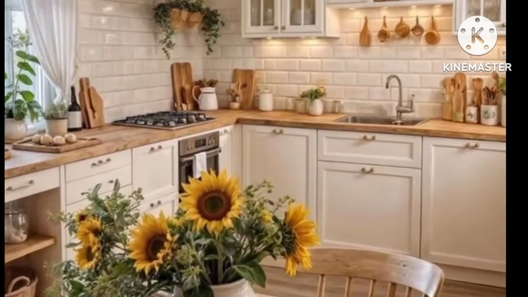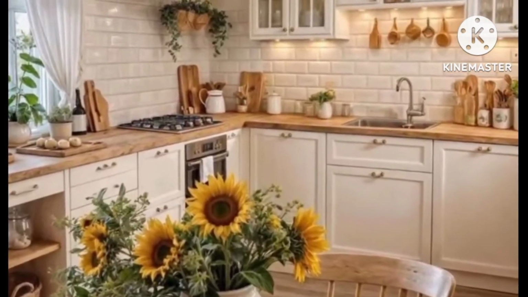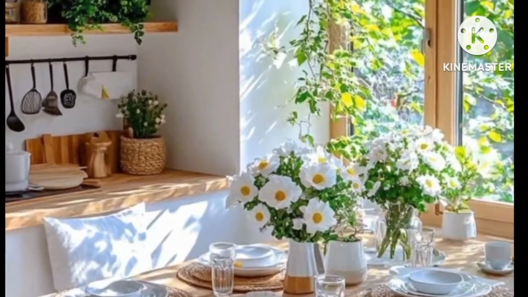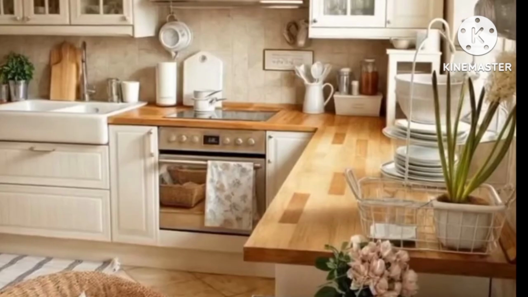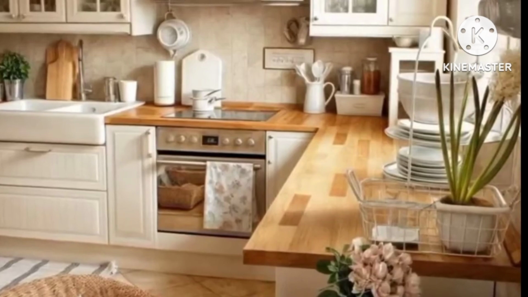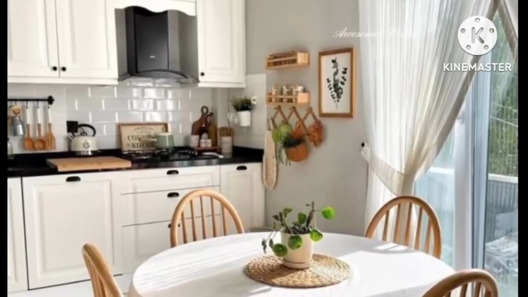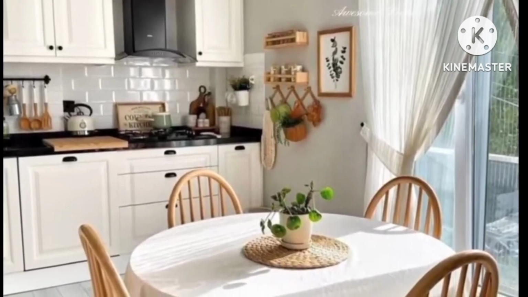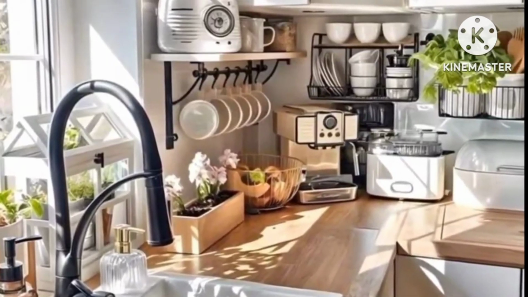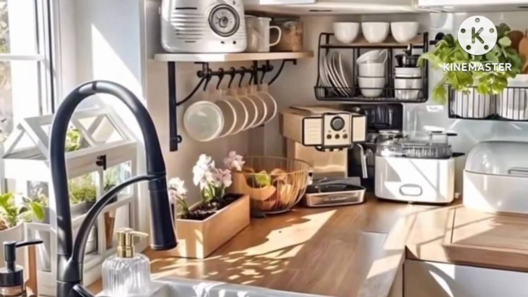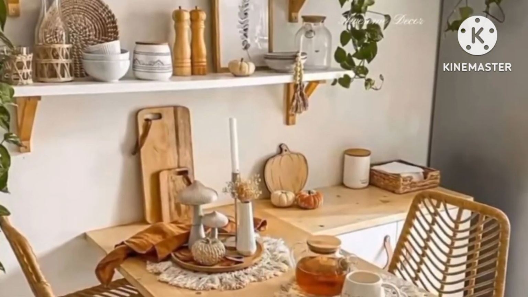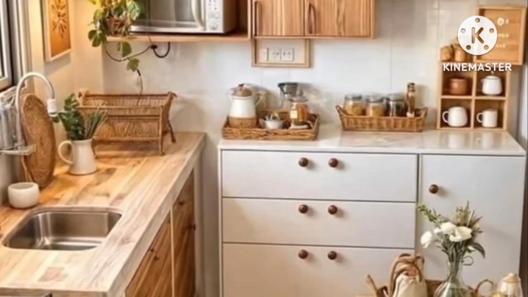To organize your kitchen, you must label containers. Store dry ingredients like flour, rice, and sugar in labeled airtight containers for easy access and freshness. Maximize cabinet space. Use shelf risers, pull-out trays, or stackable bins to make the most of your cabinet storage.